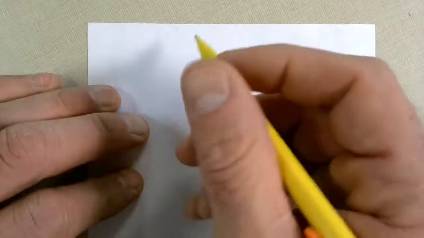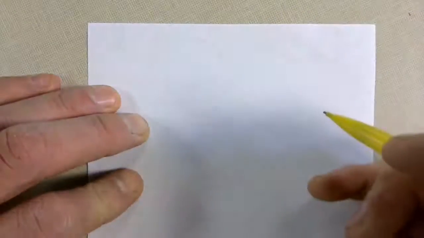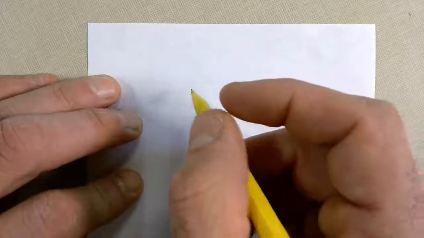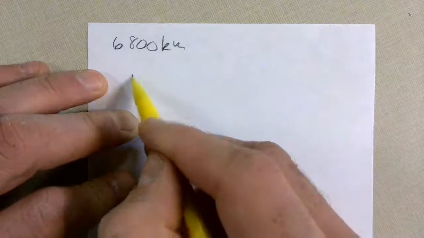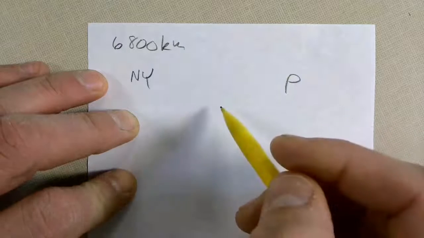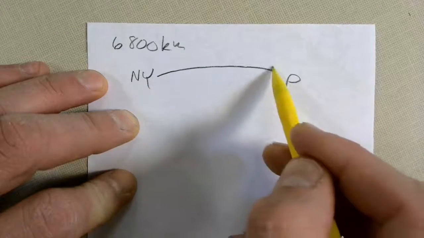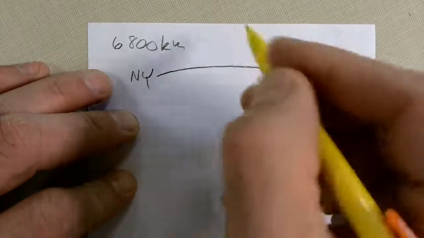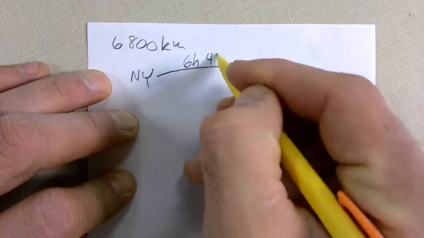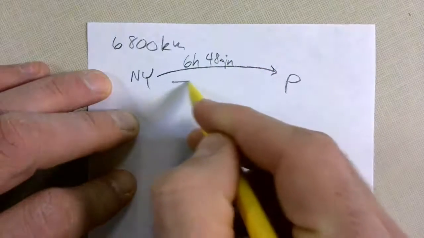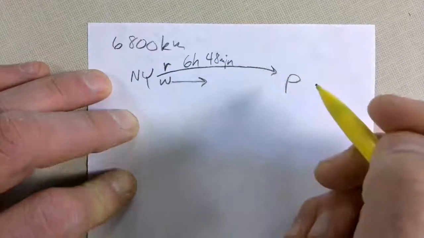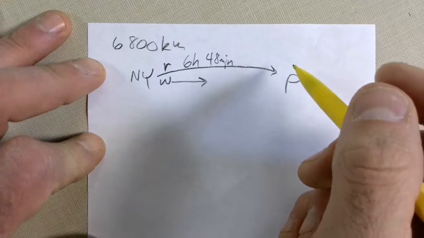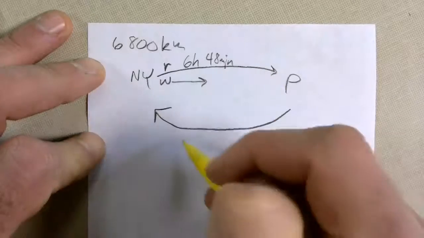Okay, let's do another example. See if we can get this making sense to you. Okay, you can do the same thing with wind or with water. This next one will be with wind. A jet can travel the 6,800 kilometers distance between New York and Paris in 6 hours and 48 minutes with the wind. So 6 hours, 48 minutes, and that's with the wind helping. So we've got the plane speed plus the wind speed. Okay, now the return trip is against the wind.